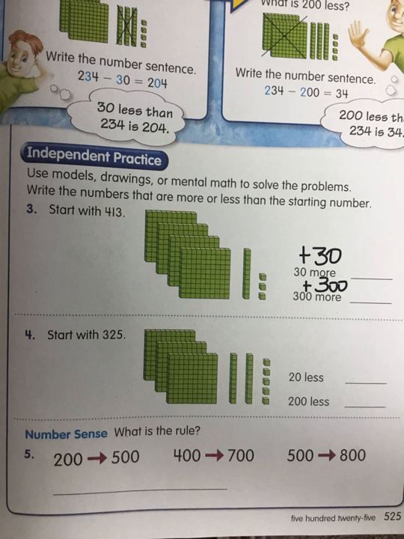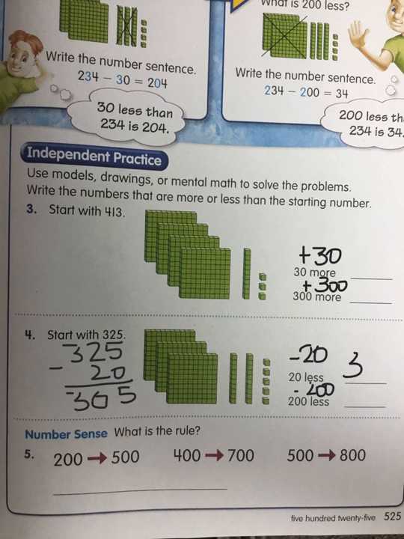Number 4, start with 325. What would 20 less be? Minus 20. And what would 200 less be? Minus 200. If you want to write the problem out, you can. It would look like this. 325 minus 20. 5 minus 0 is 5. 2 minus 2 is 0. 3 minus 0 is 3. Oh, look, I did that one for you. 305.